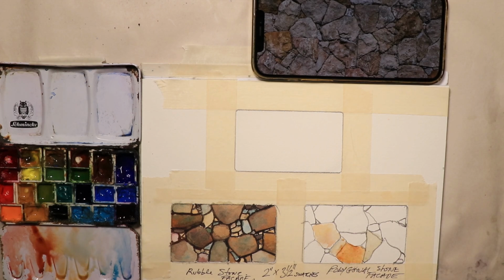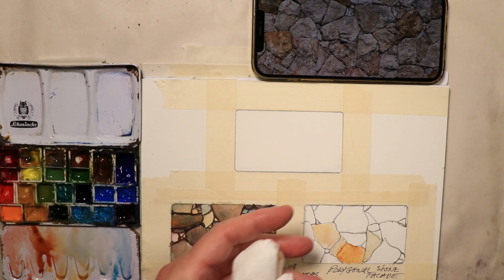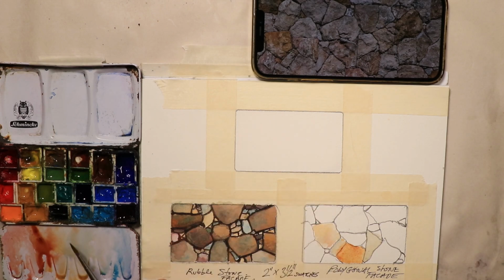Very light though. I would say just a damp brush and a tiny little bit of paint. That's all you need.